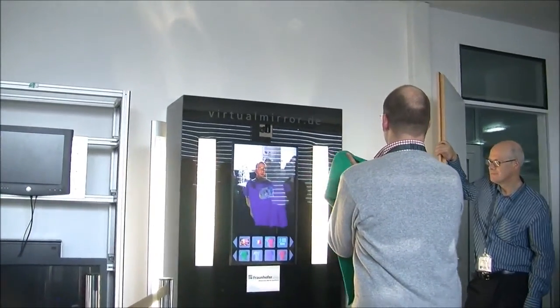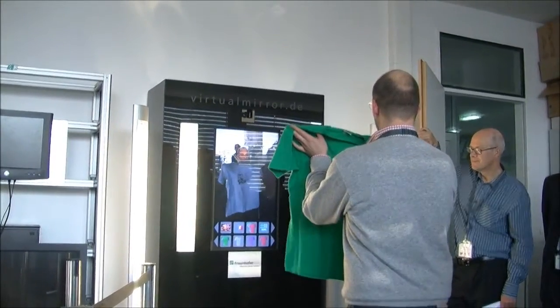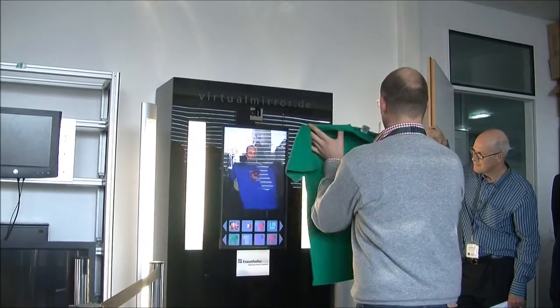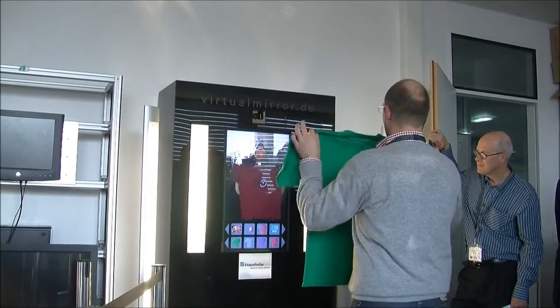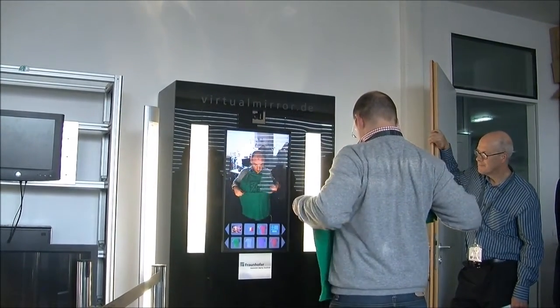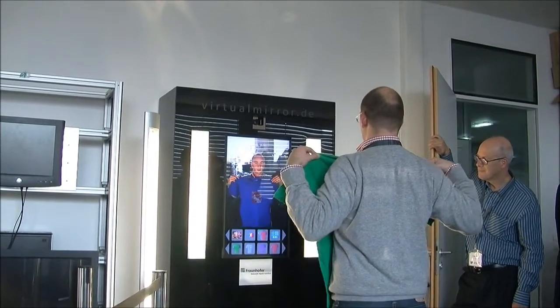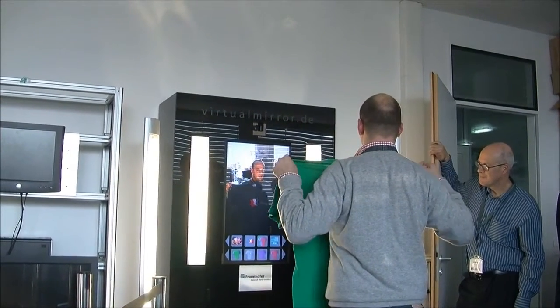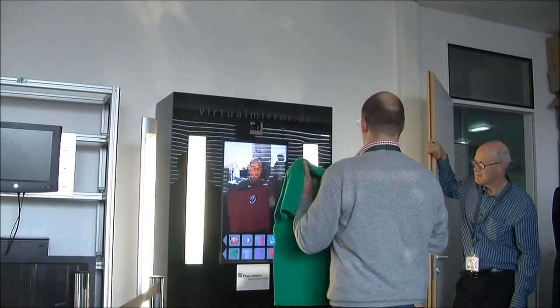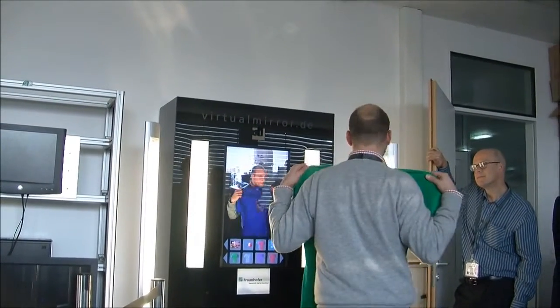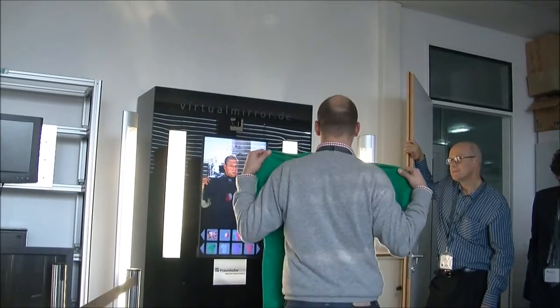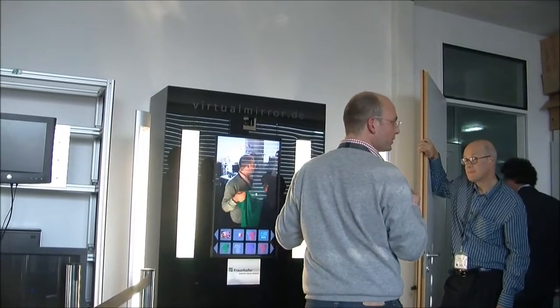And if you look closely, you can also see that the shadows are reconstructed, and that you get all the deformation of the shirt into the rendering. And of course you can customize the colors, you can customize the logos. And when you put it on, you can really move in front of the system and look at how the t-shirt would fit you.